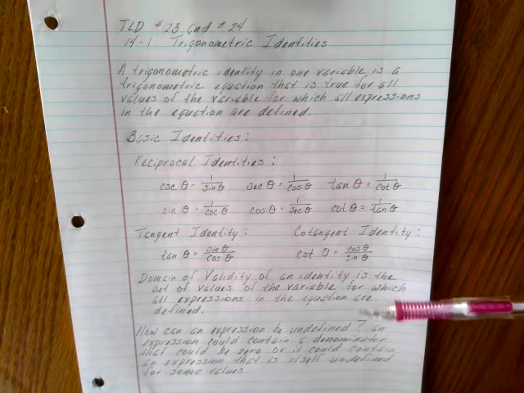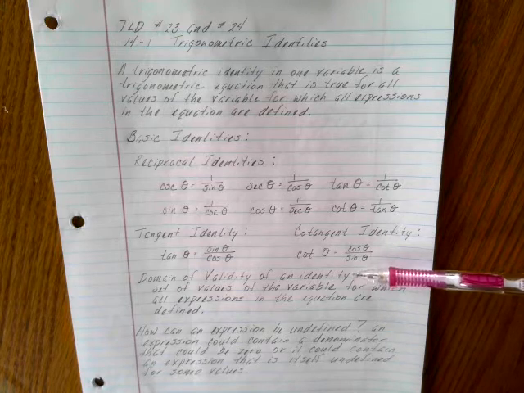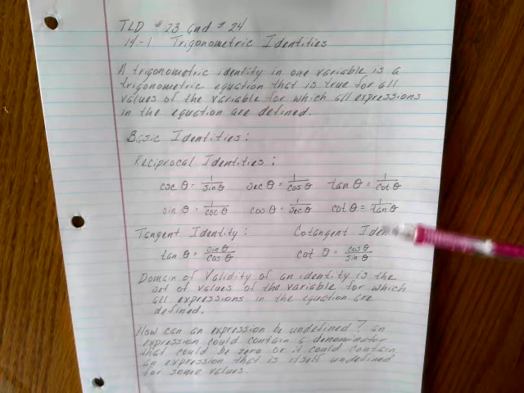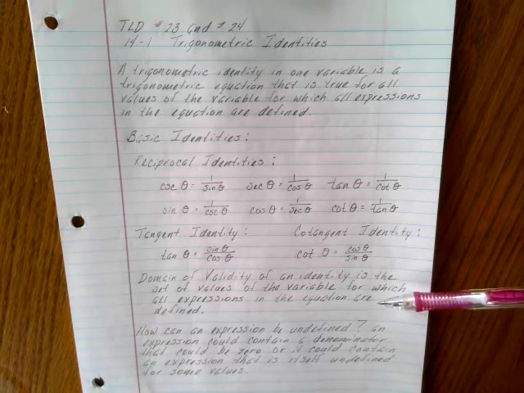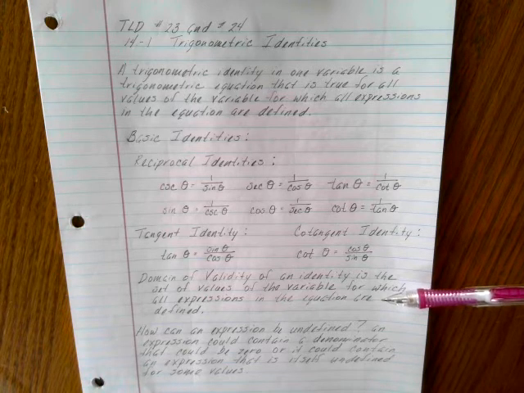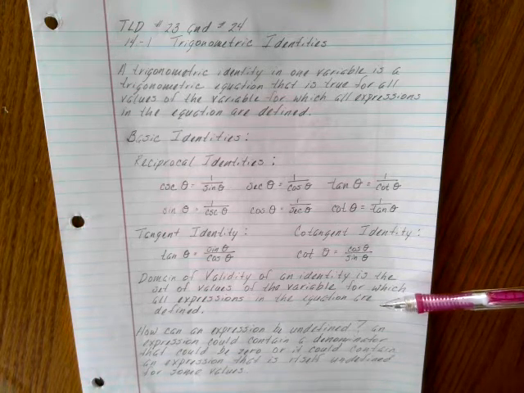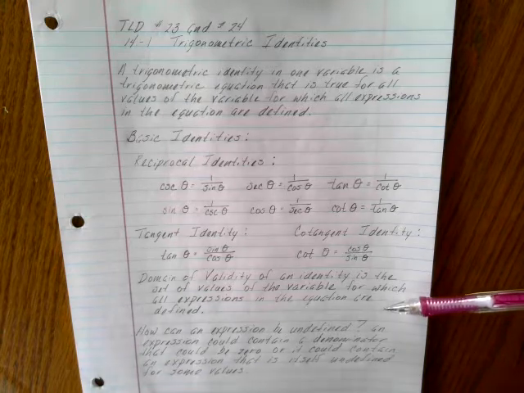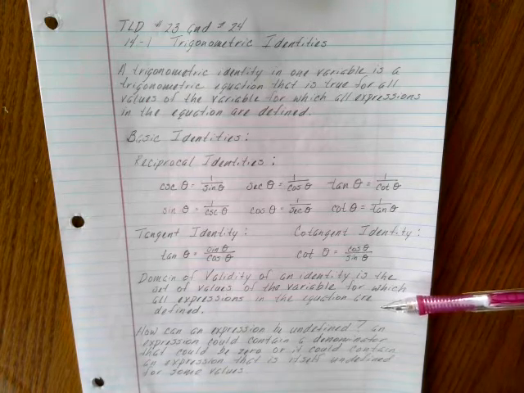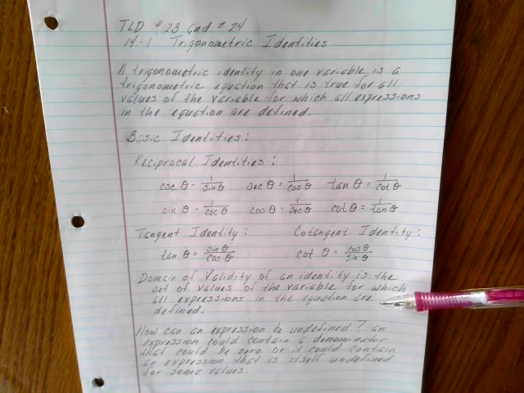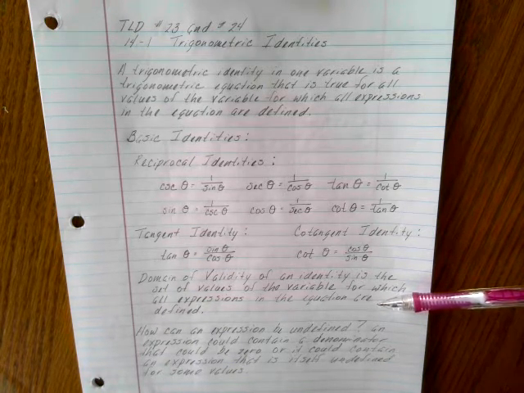Now we're going to talk a little bit about the domain of validity of an identity. And this is going to be the set of values of the variable for which all expressions in the equation are defined. So if there is an area that is not defined, so an undefined area, then the domain of validity will not include that.